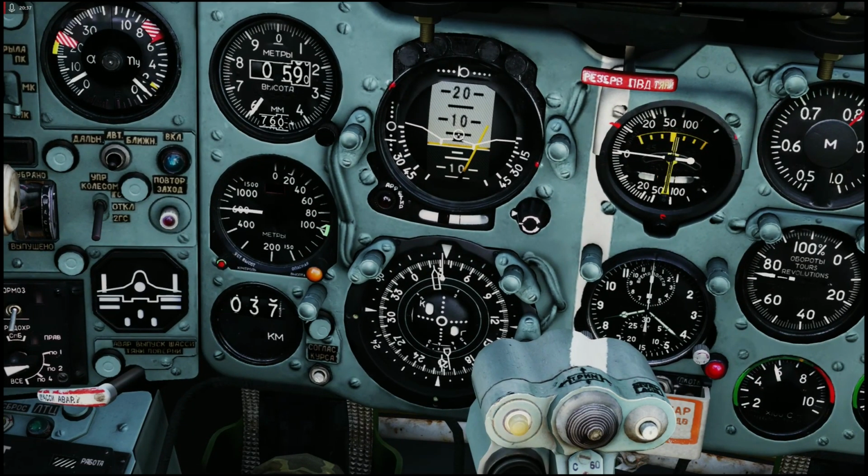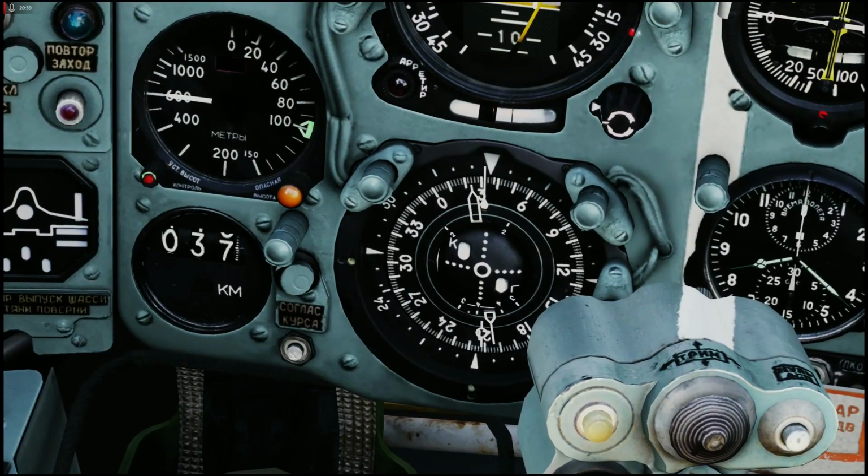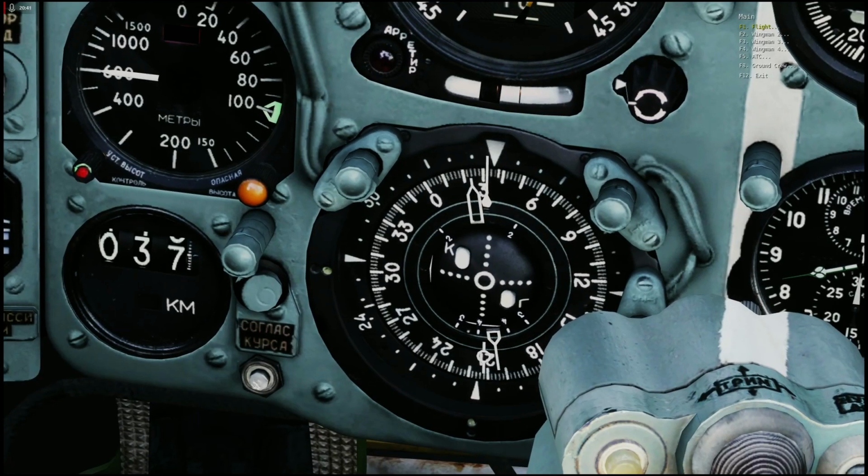And how do I know which way to go to be on the course and not directly to? Because the course deviation needle is to the left of my bearing needle, it means that I need to go to the right.